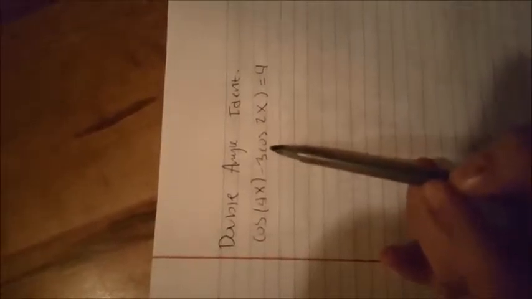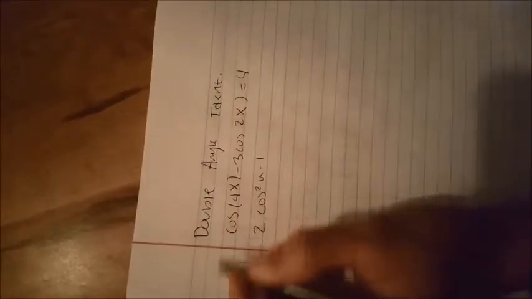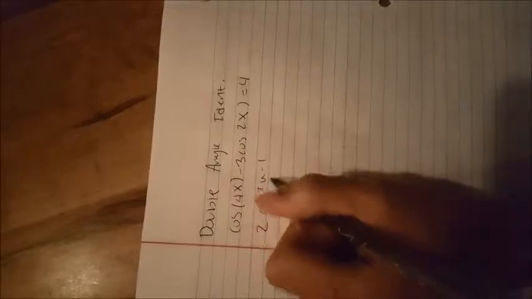Our equation that we're going to use is cos 4x minus 3 cos 2x is equal to 4. First, you decide which equation you're going to use. I am choosing 2 cos squared u minus 1 since it has cos, and I want to leave everything at cos.